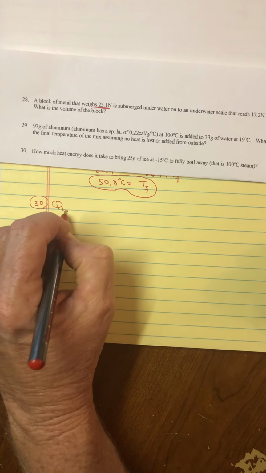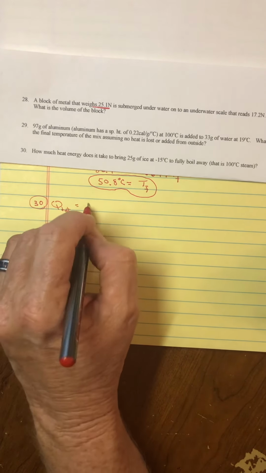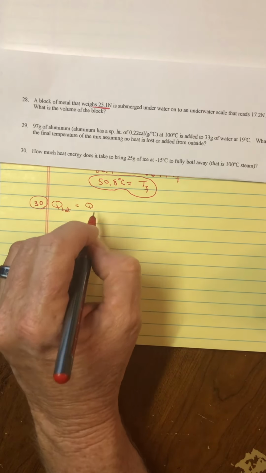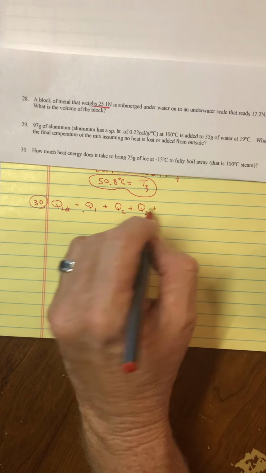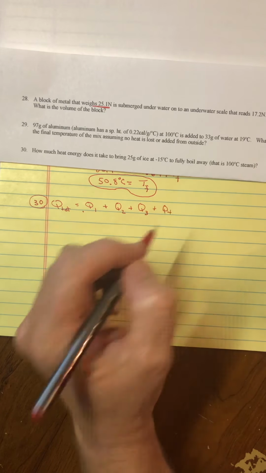So the total energy really has to be added up in a couple of ways, because we first have to warm the ice, we then have to melt the ice, which now we have water. We have to warm the water until it comes to a boil, then we have to boil it all away. So there are 4 pieces of this. The first one is an mC delta T. That's a warming of the ice. The next one is the melting of the ice. That is the latent heat, and that would be a fusion.